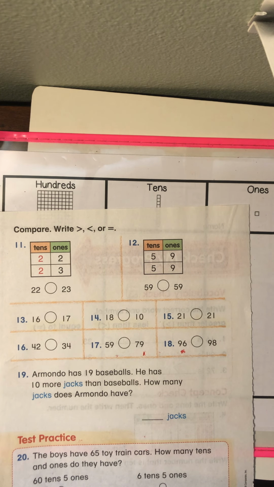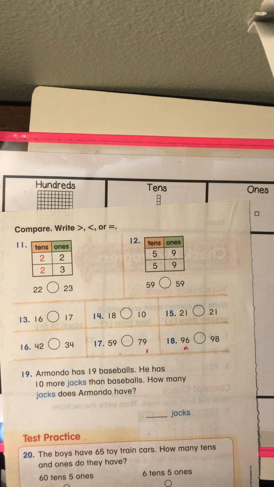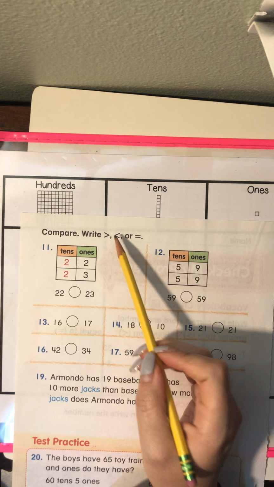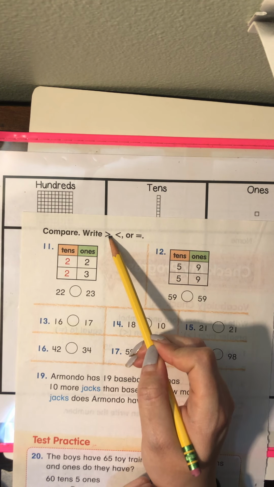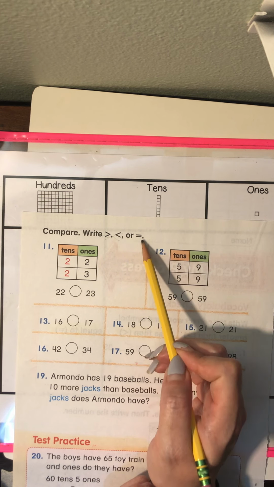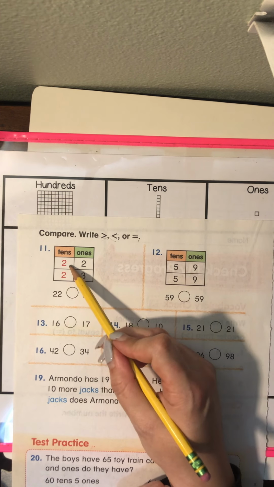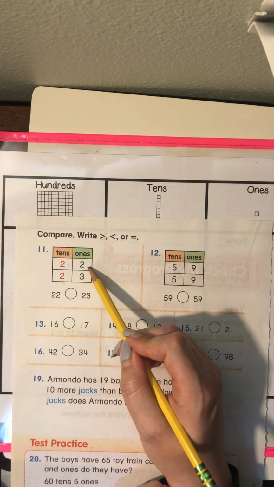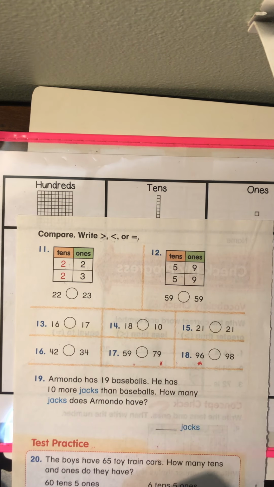Alrighty, let's see. Okay, we're gonna do a couple more and then I'm gonna have you work on your own. So now we're gonna compare. We're gonna use greater than, Gigi, less than, Lester, or equal to. So we have 22 and 23. Which one is bigger?